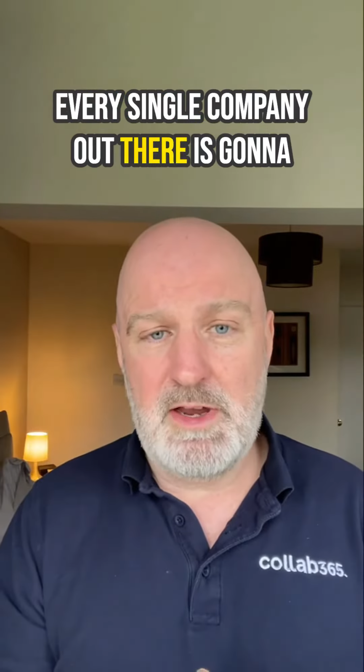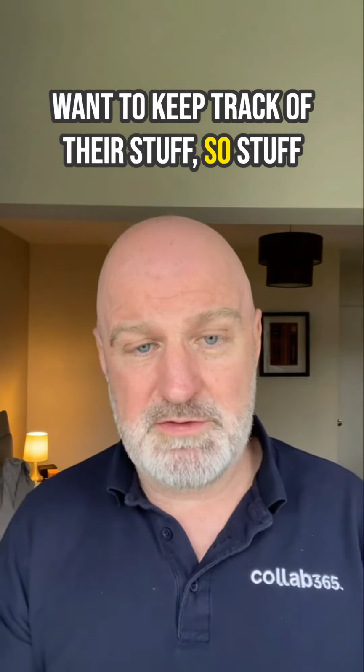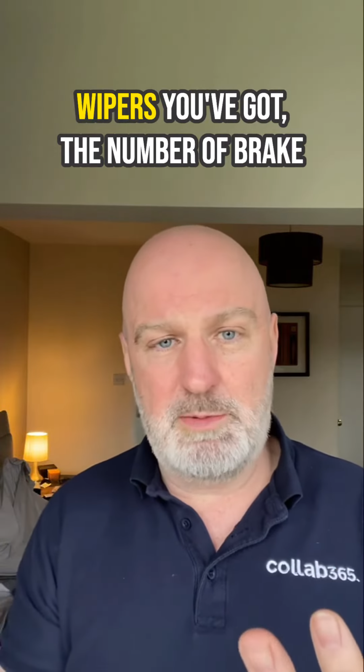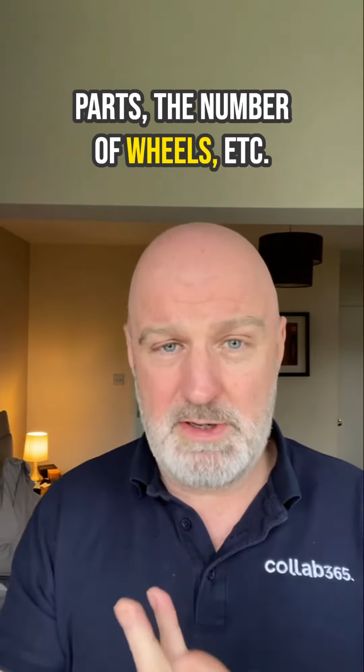Usage number 3, inventory management. Every single company out there is going to want to keep track of their stuff, so stuff can mean anything to any company. In a car parts business you might want to keep track of your stock, so you might have the number of windscreen wipers you've got, the number of brake parts, the number of wheels, etc.